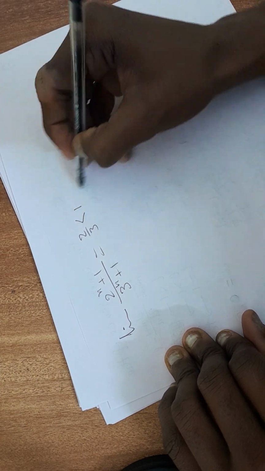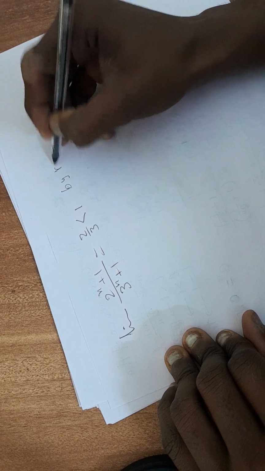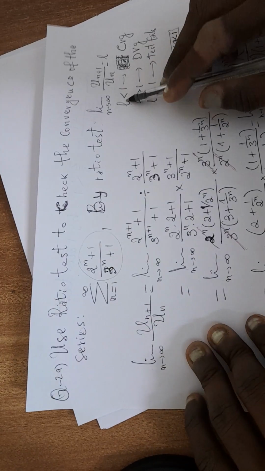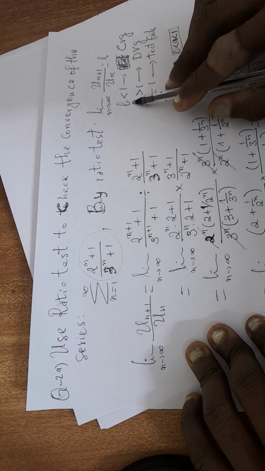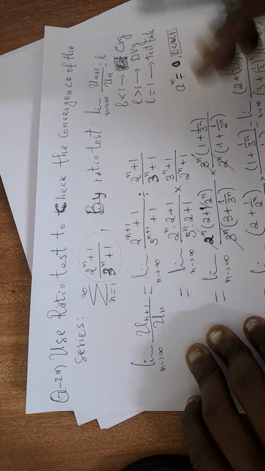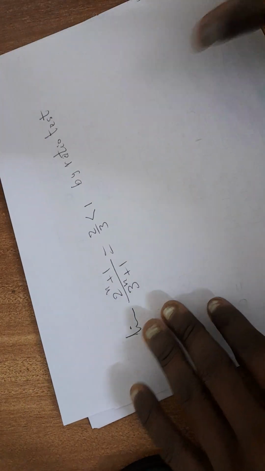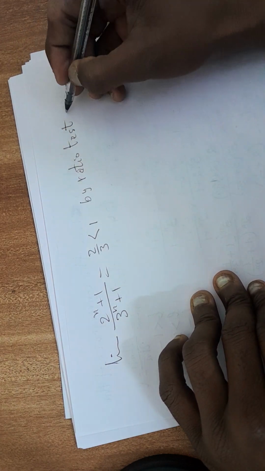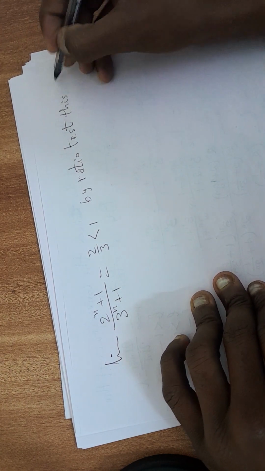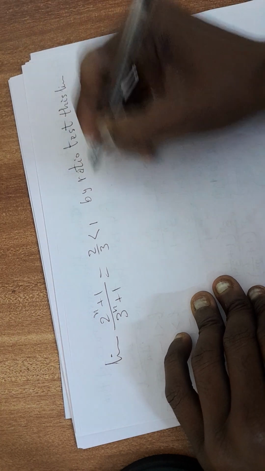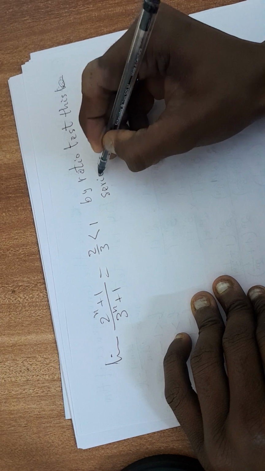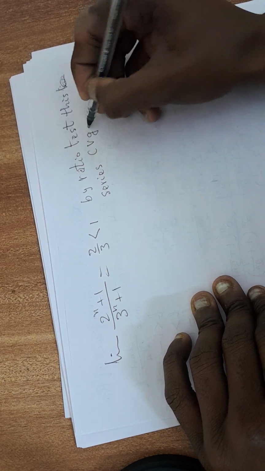Since 2 by 3 is less than 1, by the ratio test, when the limit is less than 1, it is convergent. So this series converges.